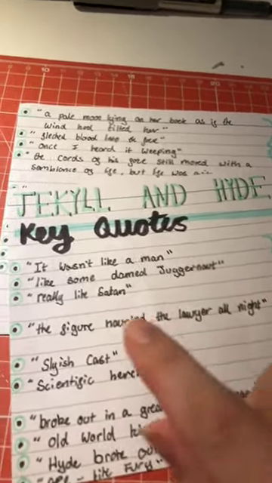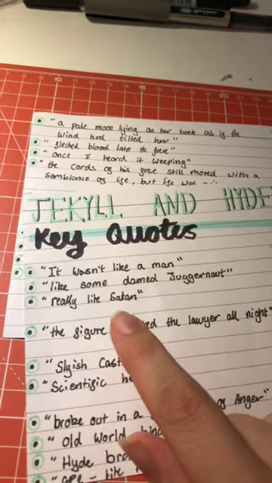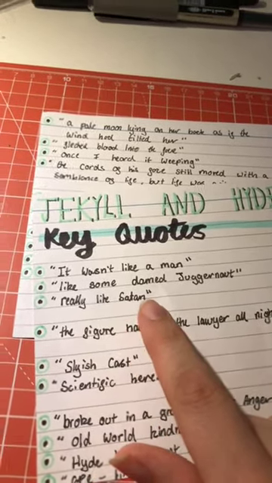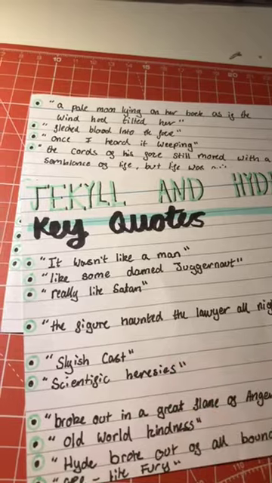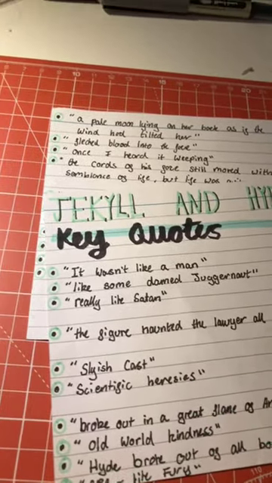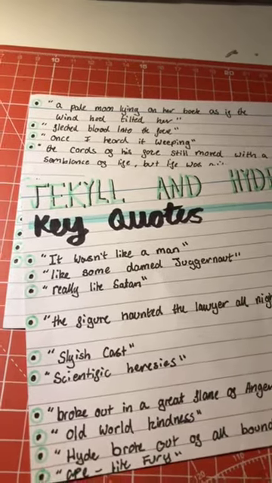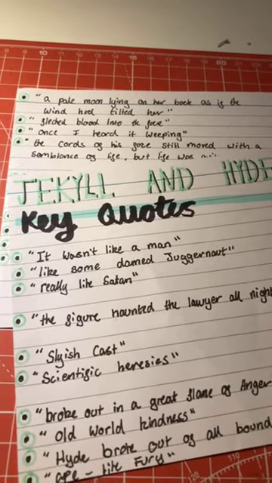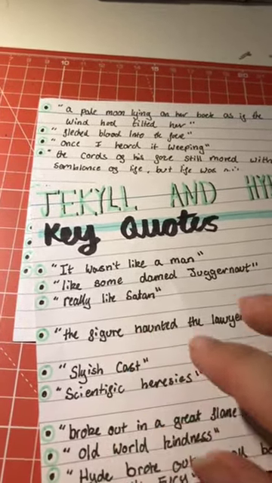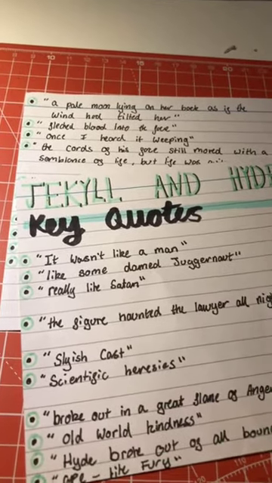My third quote from chapter 1 that I picked out was "really like Satan," and once again this allows you to look at the Christian values of the time in Victorian England, and this will get you your AO3 context marks. So once again, Enfield hasn't met Hyde at this point.